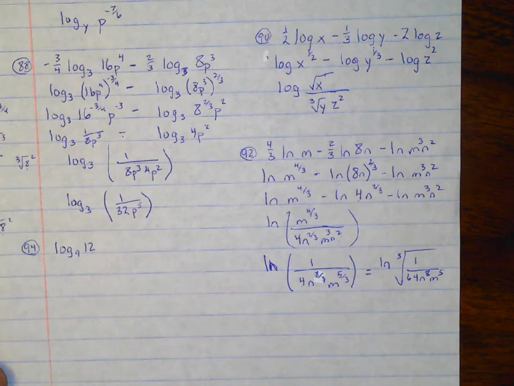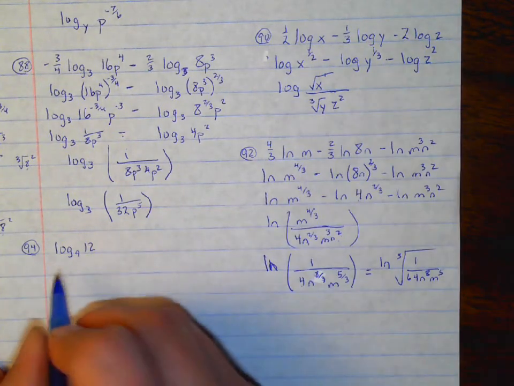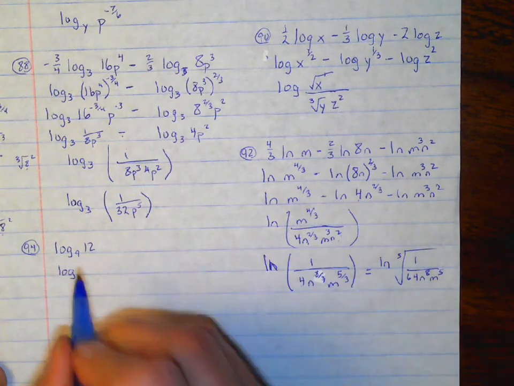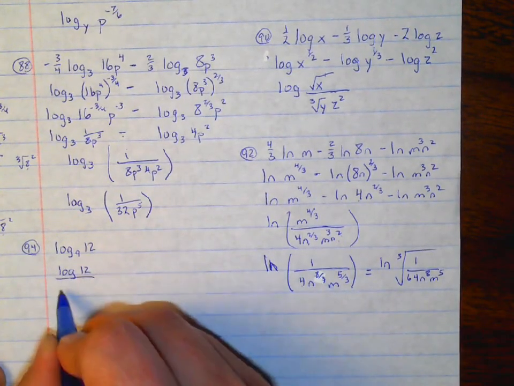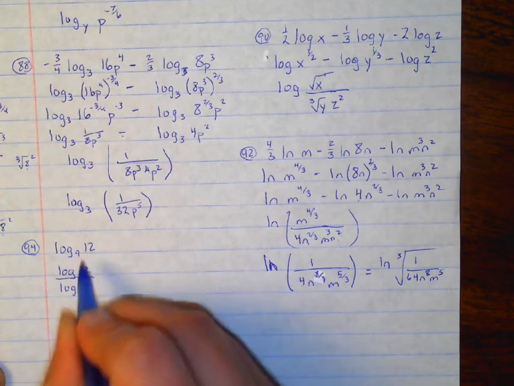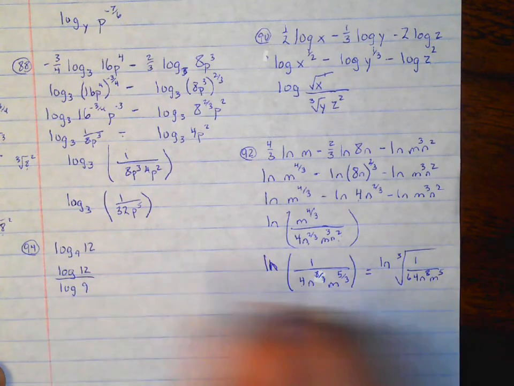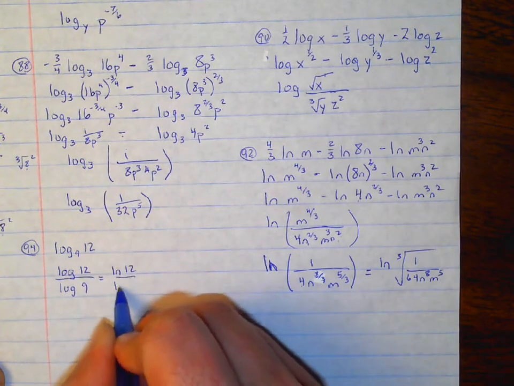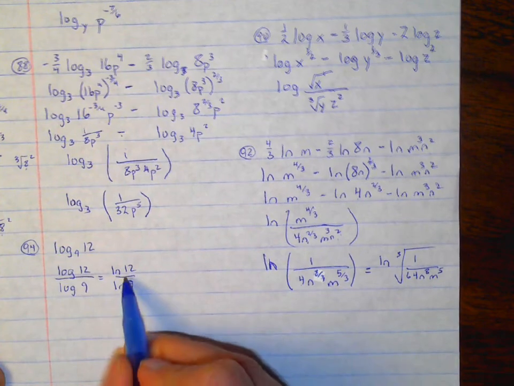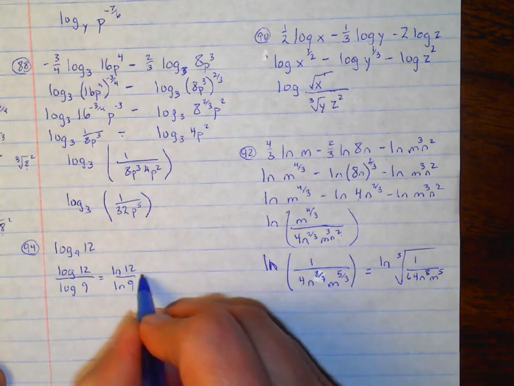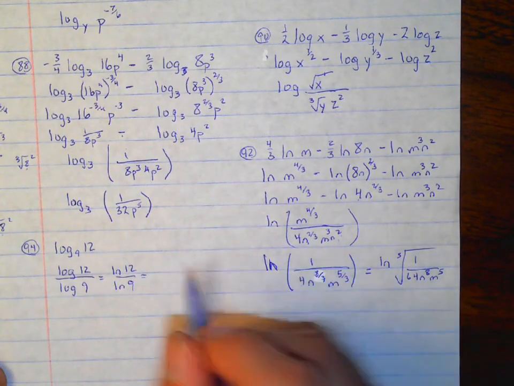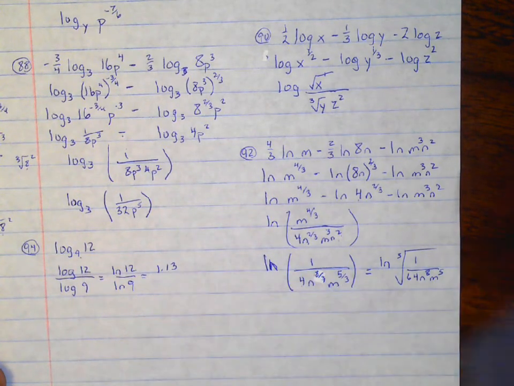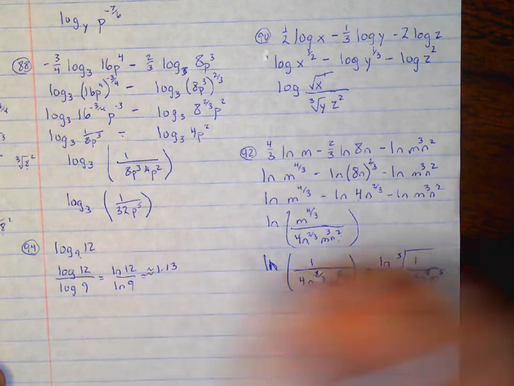Okay, using the change of base rule here, you can really use any base. Ones that are commonly used, we could say this is log of 12 over the log of 9, and it's kind of like a base 10, okay? Or you could say another one that's commonly used is a natural log of 12 over the natural log of 9, because those are base e. You could use any base at all, really. But when you put this in your calculator, it comes up to be about 1.13. Approximately 1.13.